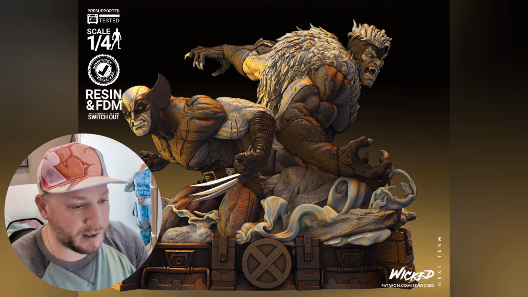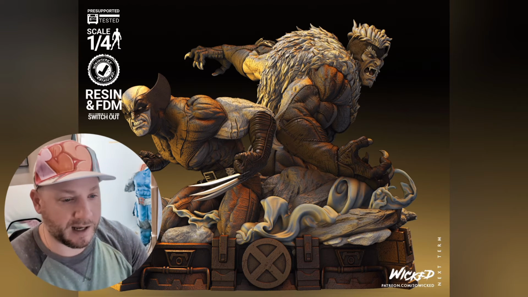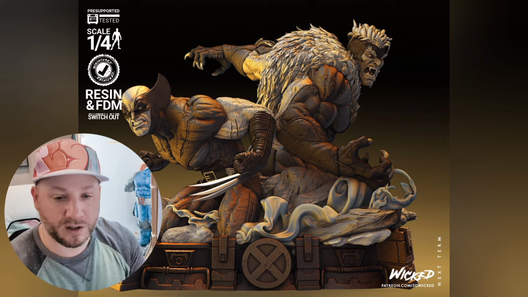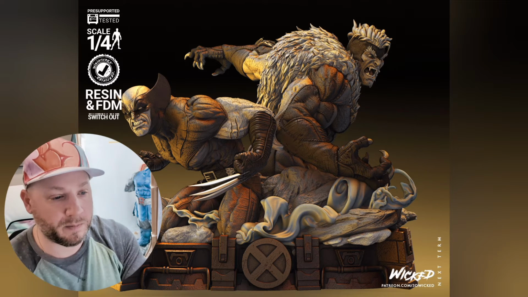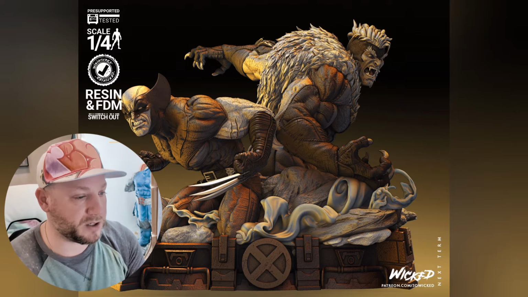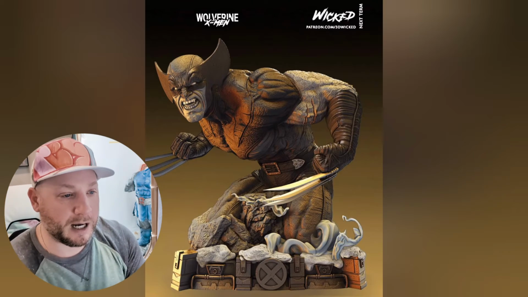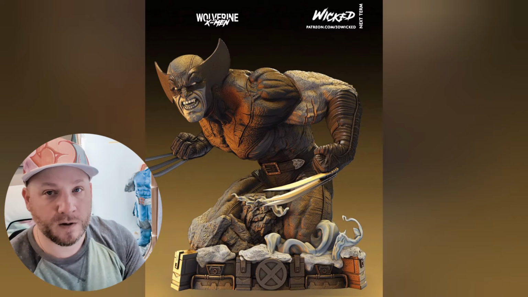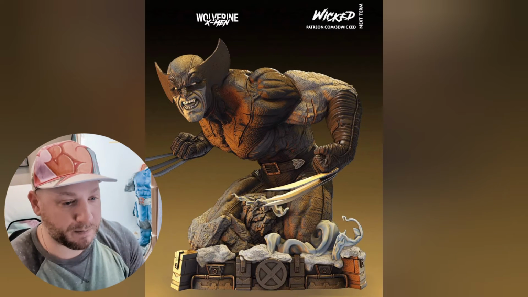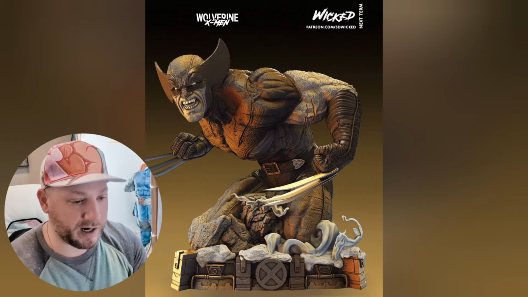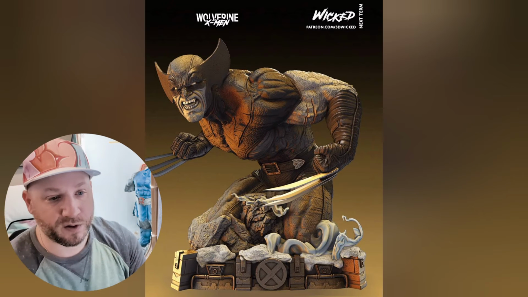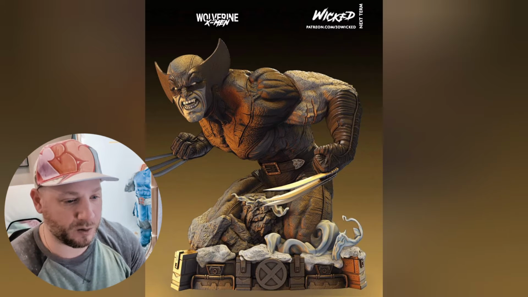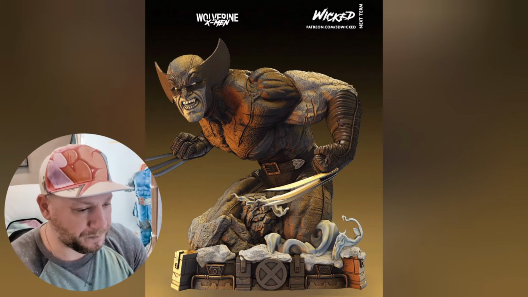Now there's also an option. I don't see an option to have just one of them on the base. Like if you wanted just Wolverine on the base or just Sabertooth on the base, maybe that is an option. I just don't have those pictures, but there is an option for the bust to have one of them on the base. So here's a picture of just Wolverine on the base by himself. Looks really great. Hopefully there's an option for a full figure, because I would like to see them by themselves as a full figure too, if you didn't want a diorama.